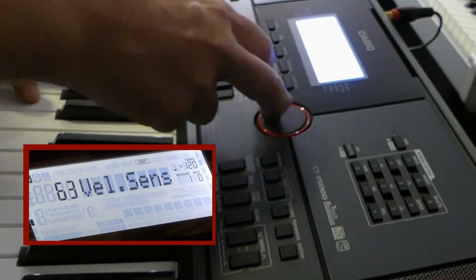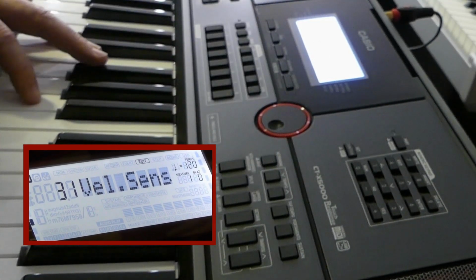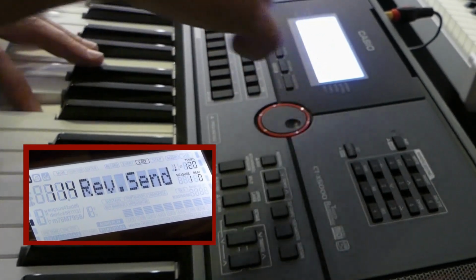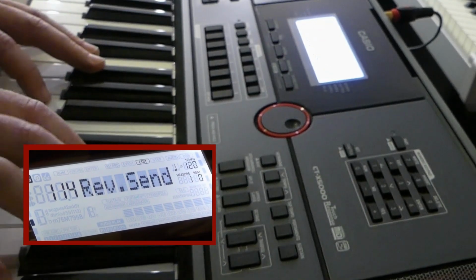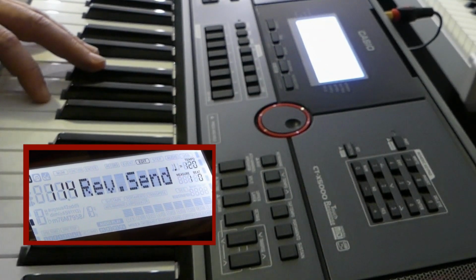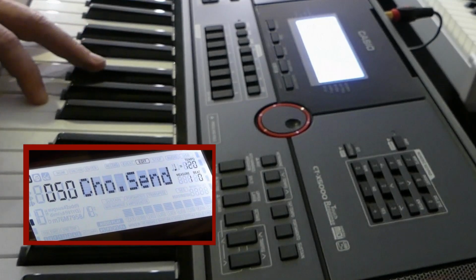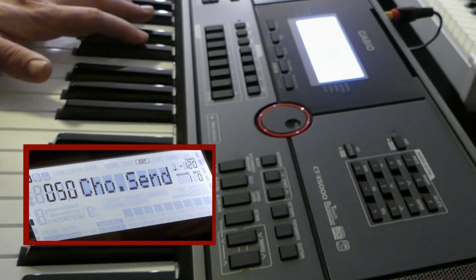Yep, that is pretty accurate. The next one is Reverb Send. Bear in mind, reverb is set separately on this keyboard, so we're just determining how much of this patch's sound is going to be sent through the external reverb system. Or I should say for the reverb that is set as a master effect elsewhere in the keyboard.